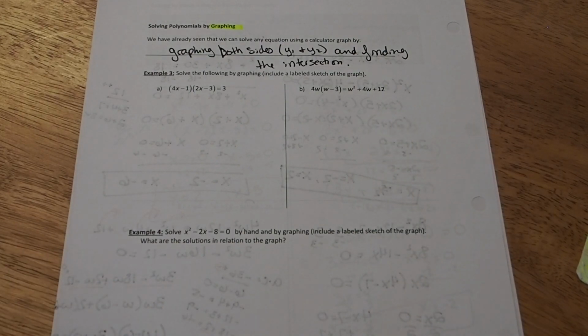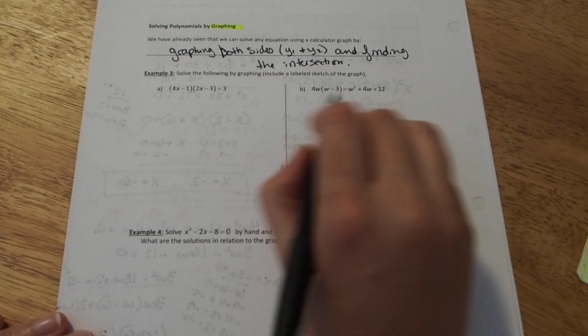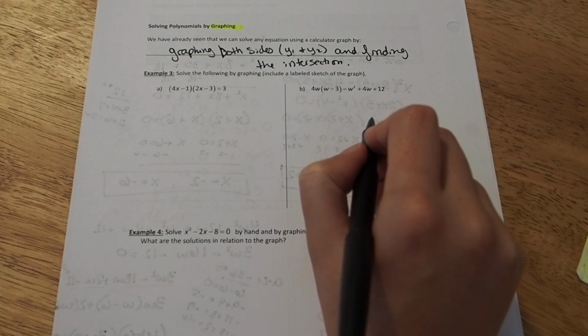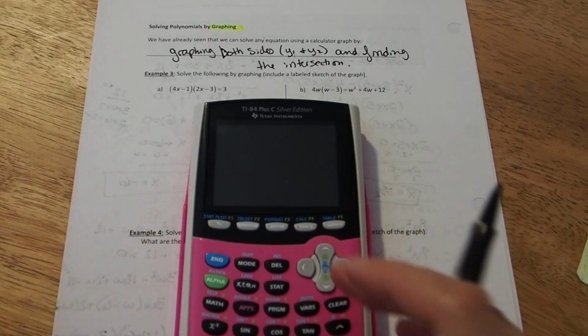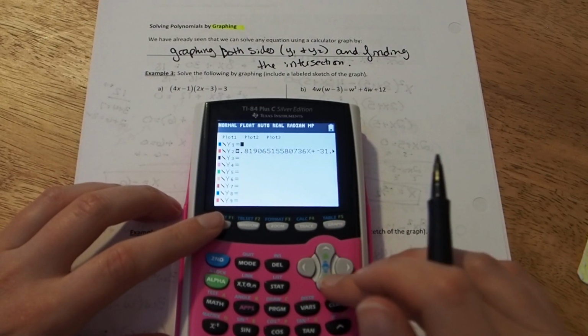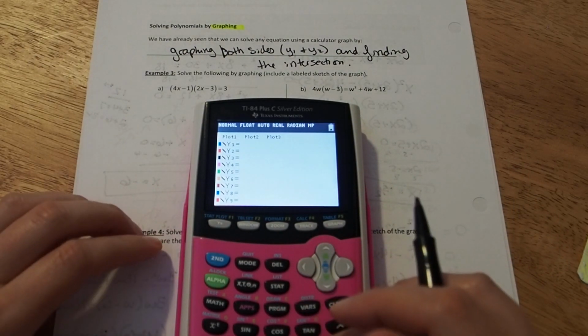Now, these could be solved by factoring. This one I think was solved on the previous page by factoring, and so is this one. These are actually the last two problems we did. So we're going to get the same answers, hopefully, as we did on the previous page. We're going to solve both by graphing. Just a review of this method: it's a great way to check answers on a test or to find them if you really have no other way. So graph both sides.